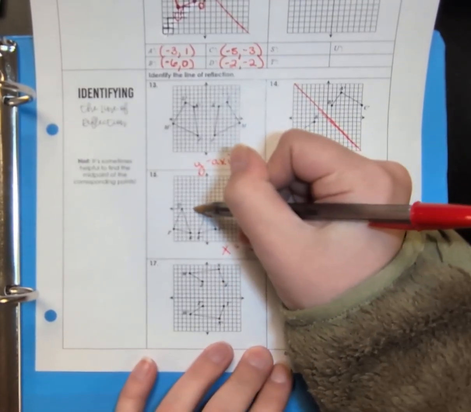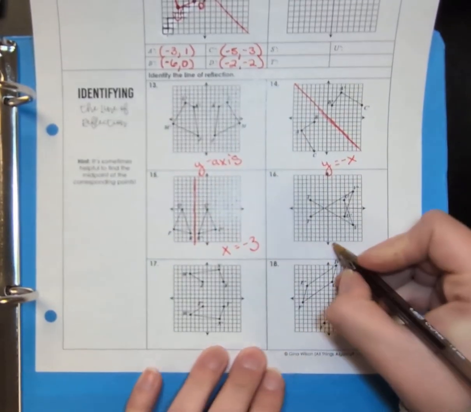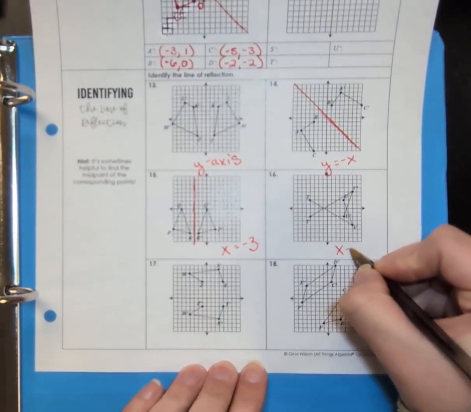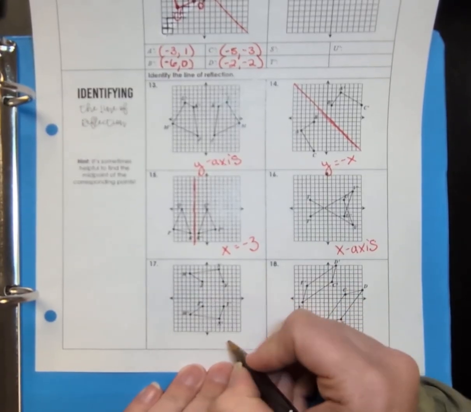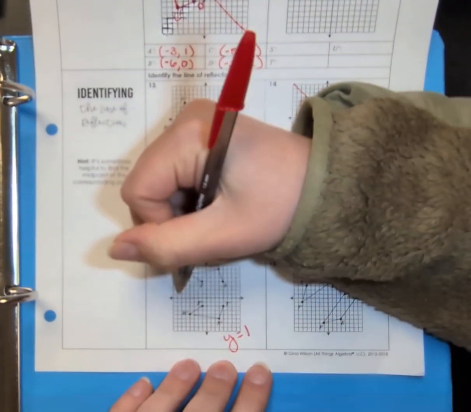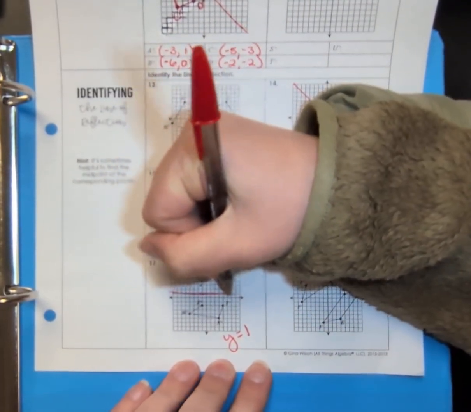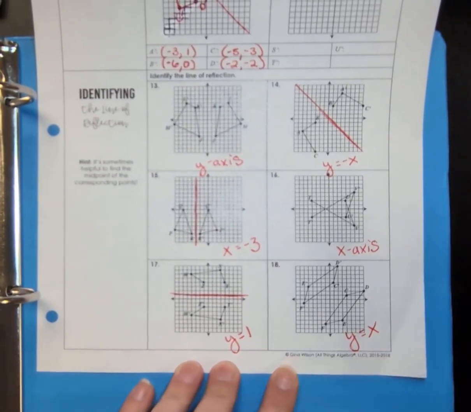Again, it should be here-ish. X-axis. So what's 16? X-axis. Good. 17, y equals 1. Good. And this one is y equals x. And this one is y equals x. Good.